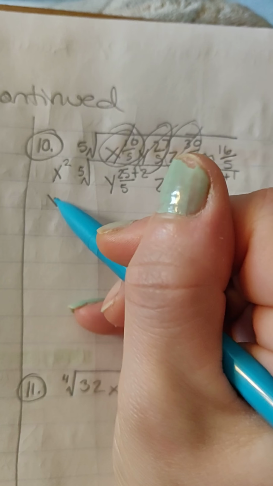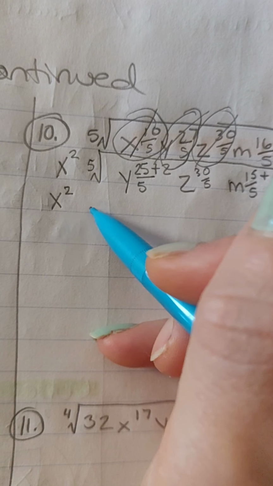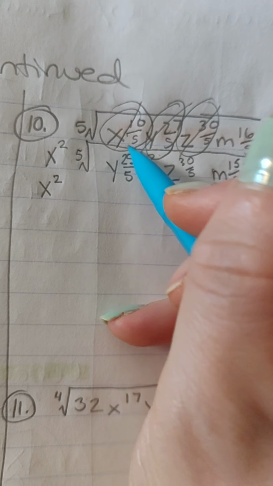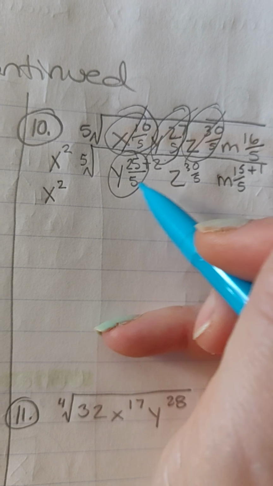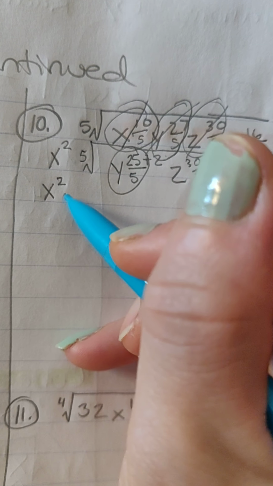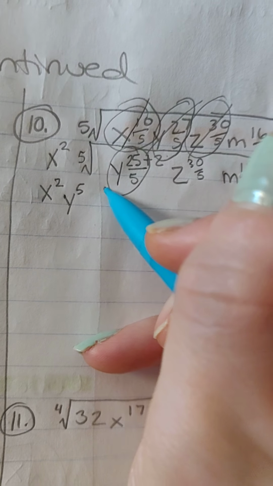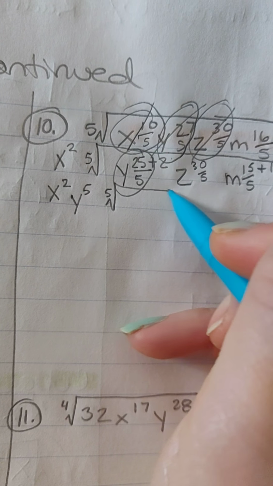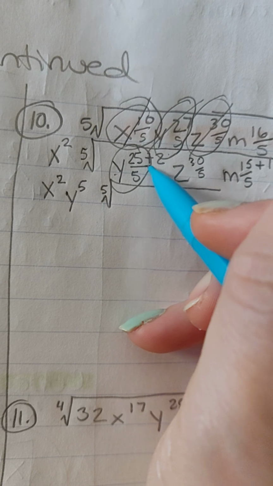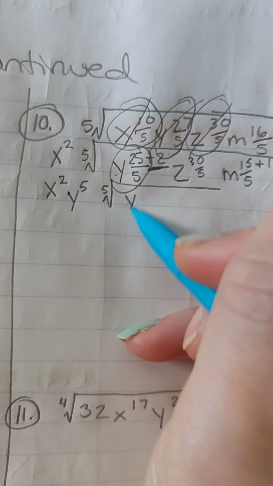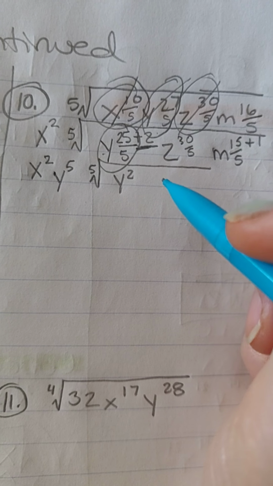So I've got x to the 2nd. Let's do this one. So I've got 25 divided by 5, which is 5. So I've got y to the 5th. And we've got the 5th root. And that was a y. I need to have my 2. So I have y to the 2nd.